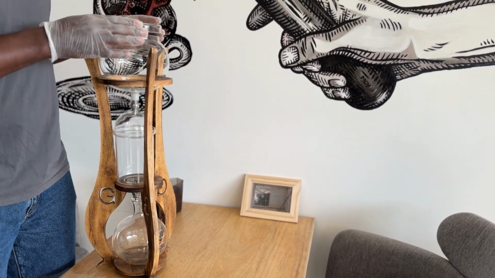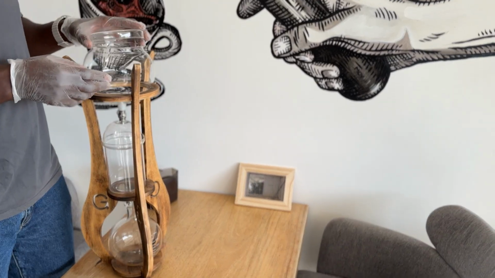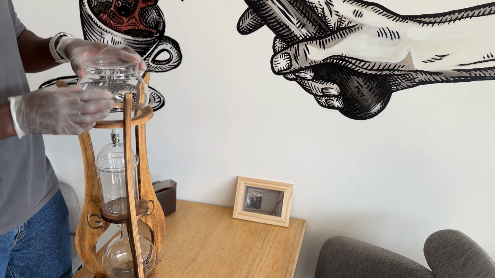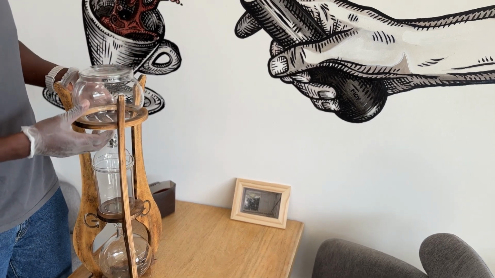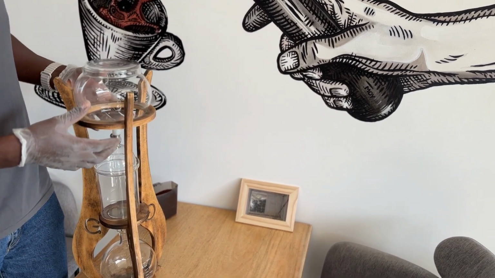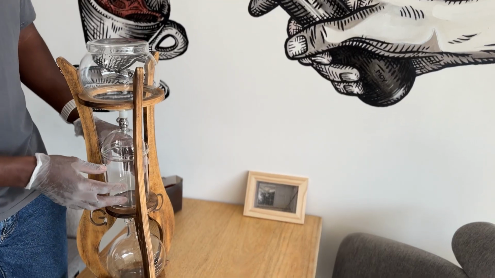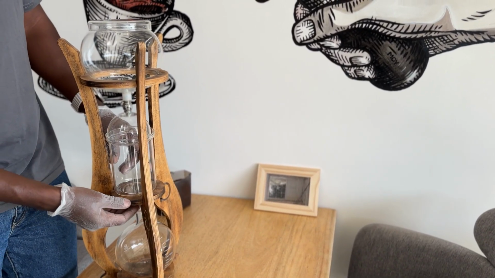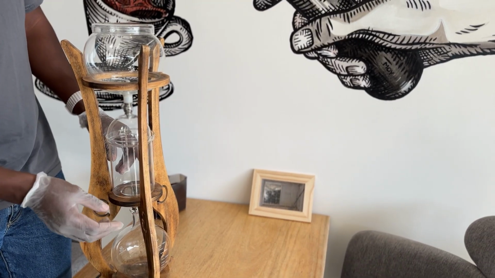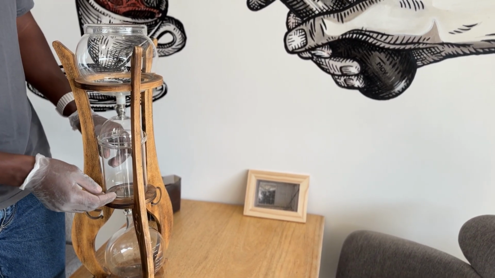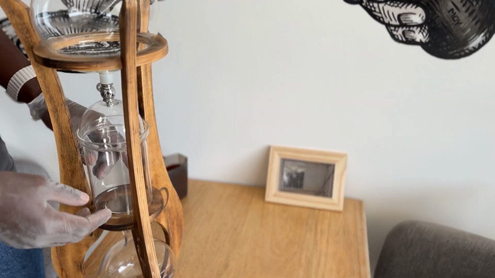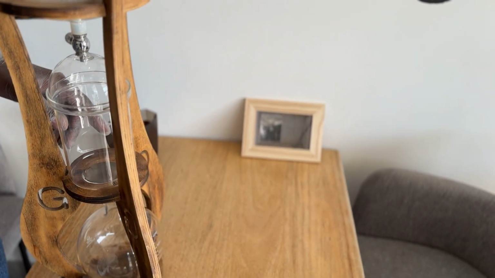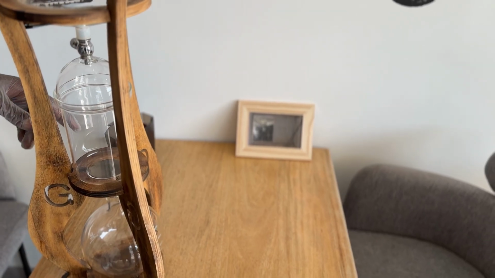We have our upper chamber. The upper chamber is the one which contains the ice and water, and also the valve. And the middle chamber is the one which contains the valve which restricts the water flow, and it also has a filter. Sometimes we use a metallic filter, sometimes a ceramic filter, and sometimes a paper filter. It depends on what you will use.